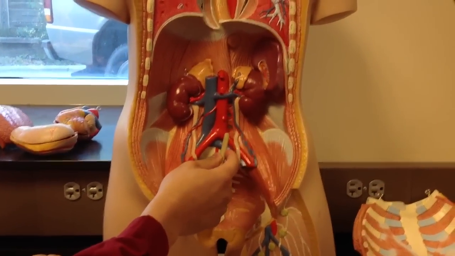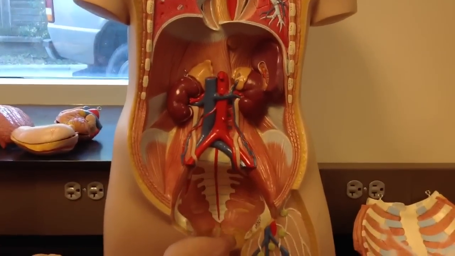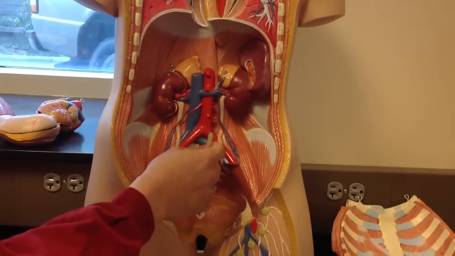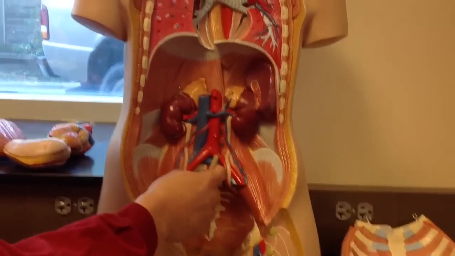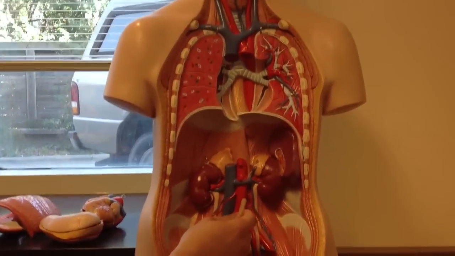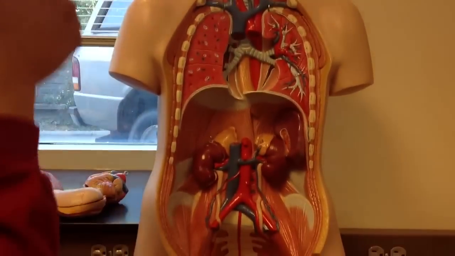Median sacral. This is the median sacral artery runs down this way. This is the iliolumbar. No. Those are the lumbar arteries and veins. What about these? Lumbar arteries and veins. They're all lumbars? Yes. Your lumbar vertebrae is just not this big.